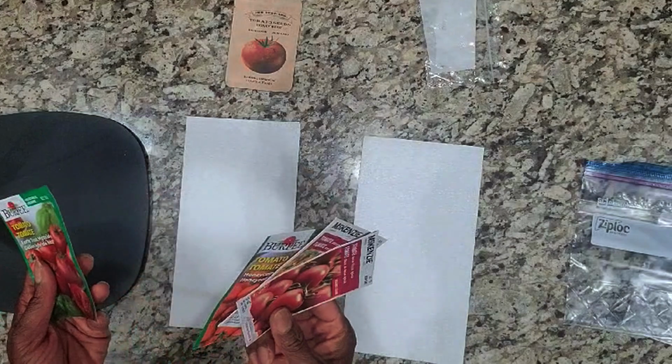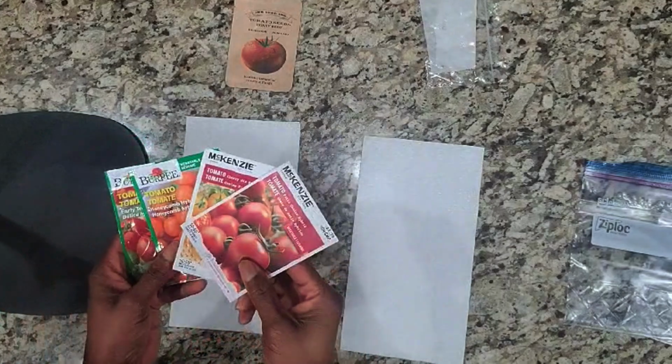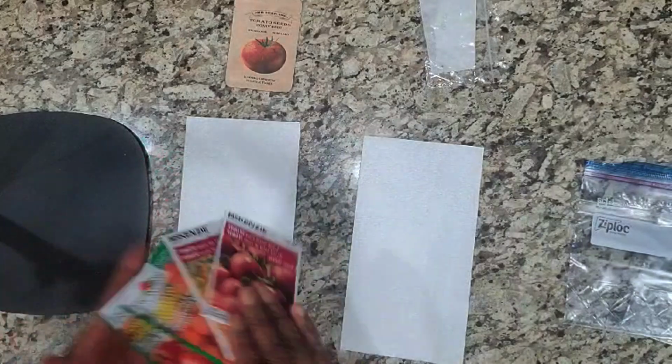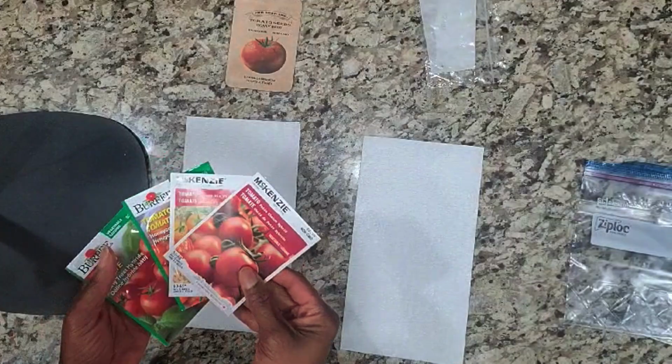So I will not belabor the issue. Please read your seed instructions to know the seeds to plant before you go and plant seeds that may not be able to contain your space when they start to fruit.